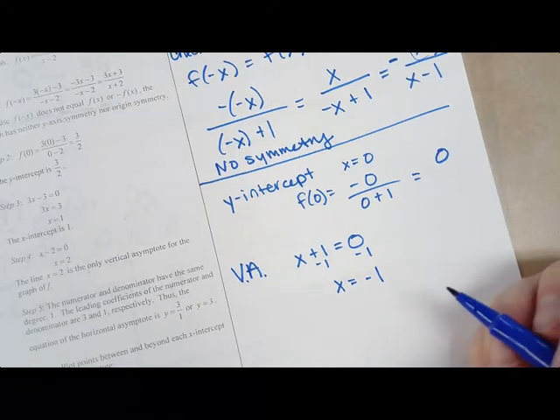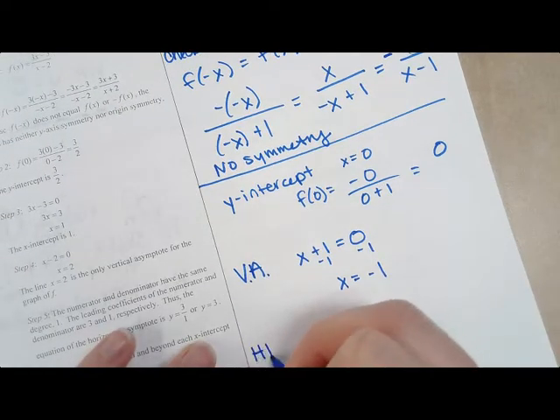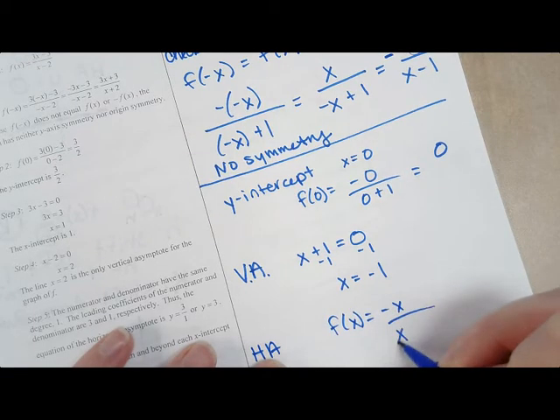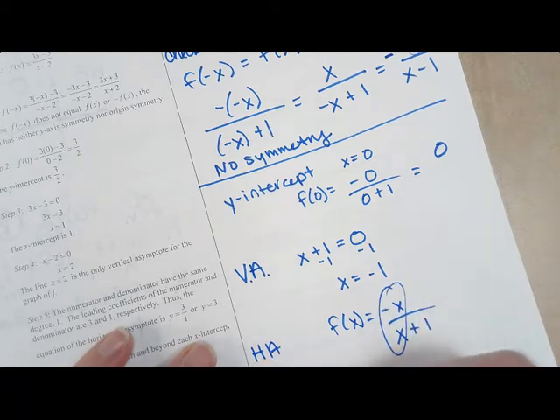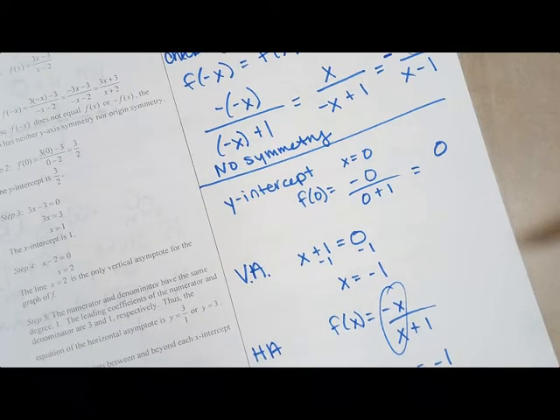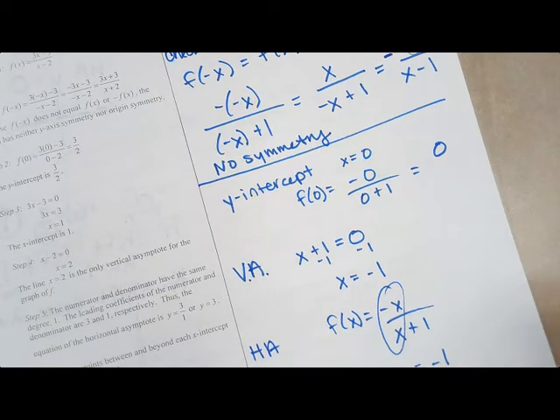Okay, and then horizontal asymptote. If we do f of x equals -x over x plus 1, these are the exact same. So your horizontal asymptote would be at -1 over 1. So y equals -1. So those are our two asymptotes. So we'll graph those in our journal. And then we might have to use a table of values to find some more points.